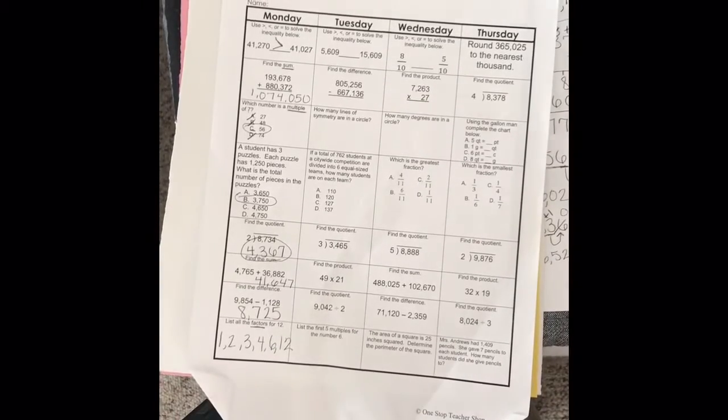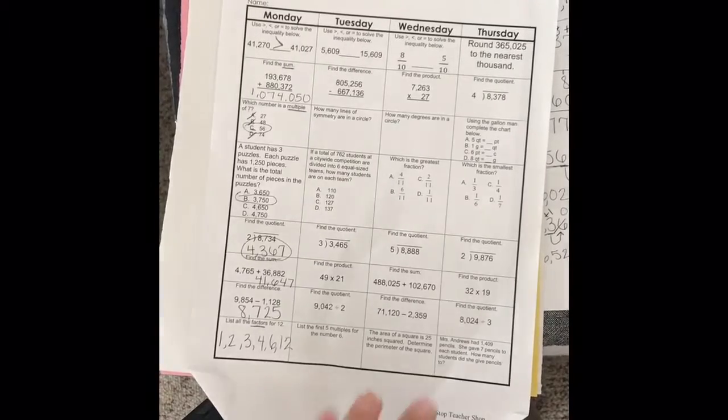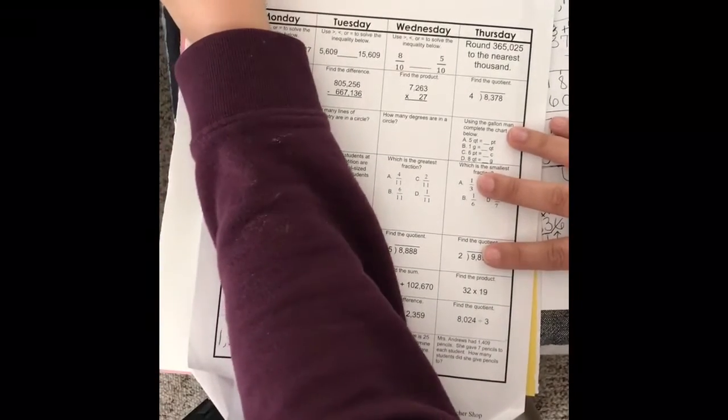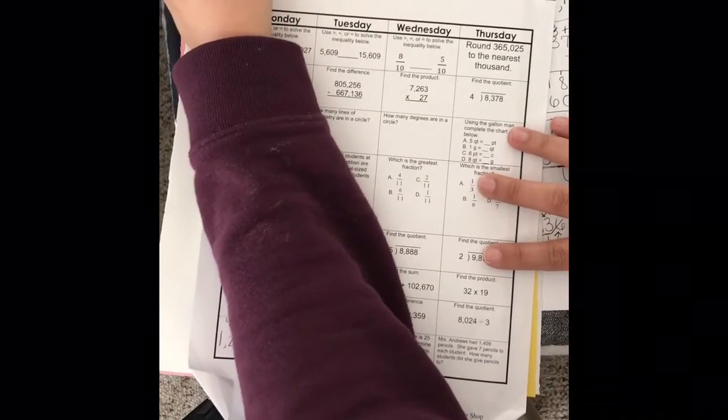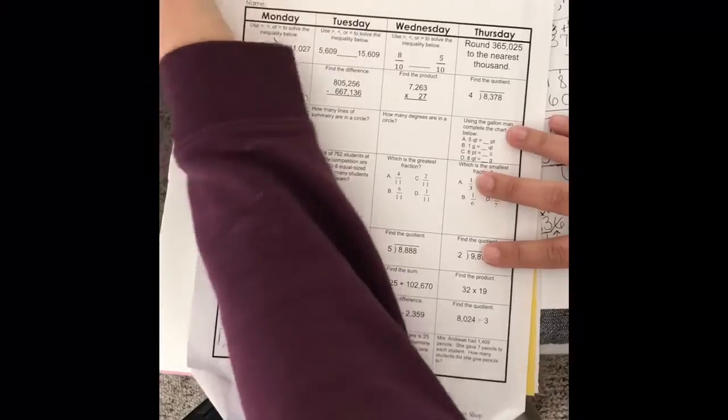All right, here we go. So we're gonna do Tuesday's work, and we're trying to compare the two. We know when we're comparing numbers, we line up our place value. So we line up our ones with our ones and so forth.